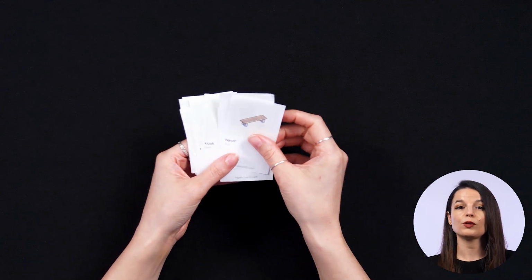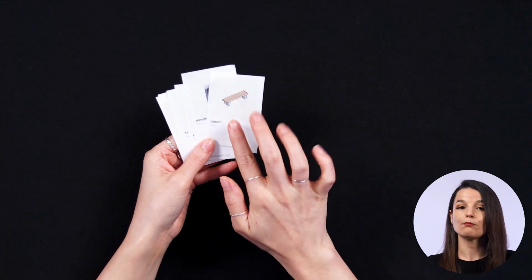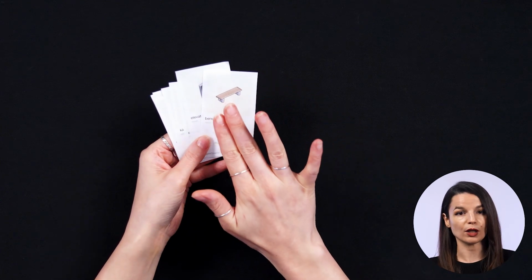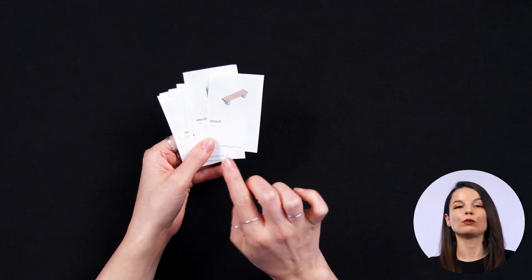So one thing that you can do to get some speaking practice, of course, is to make sure that you read the word out loud. So don't just look at it and read it in your mind.